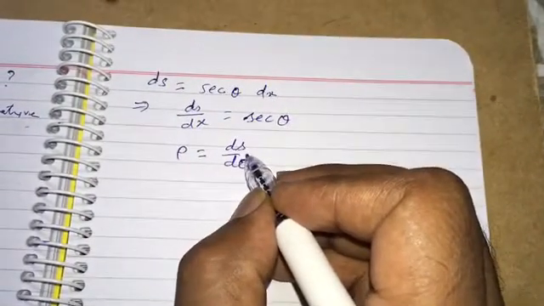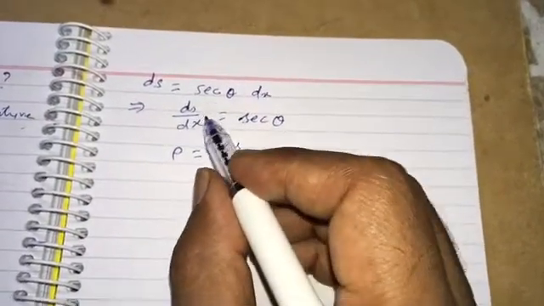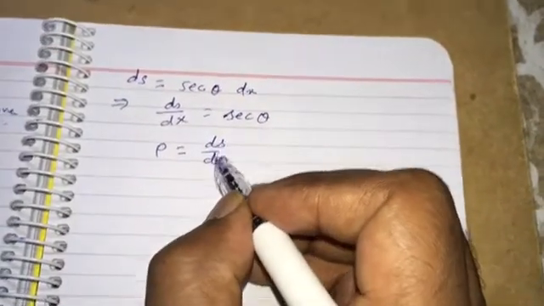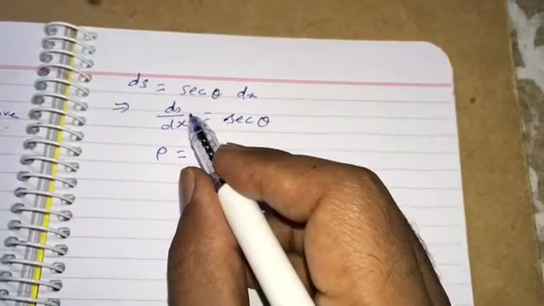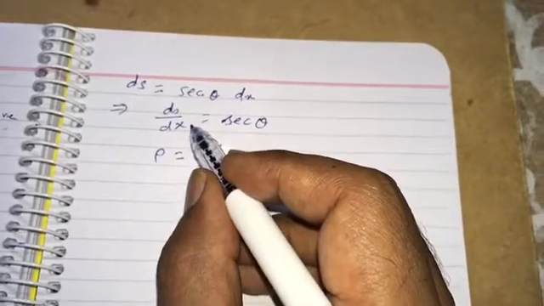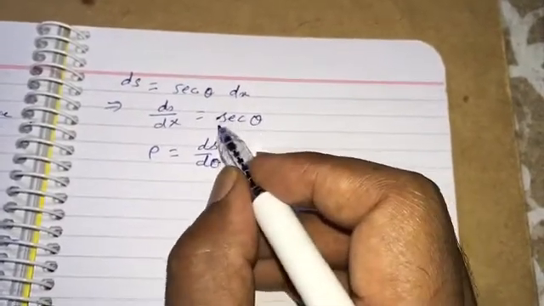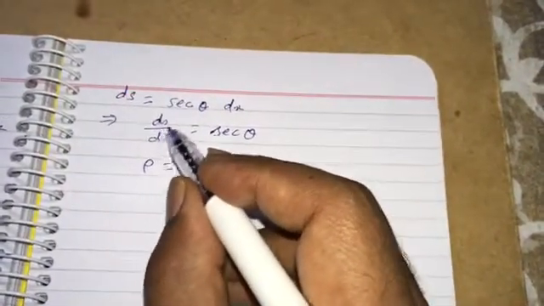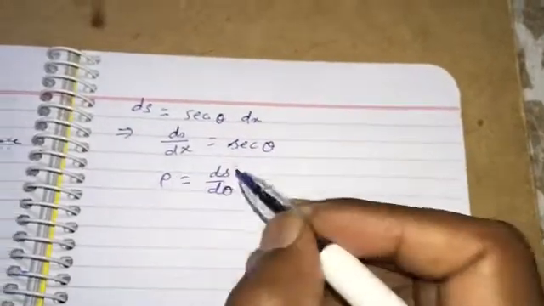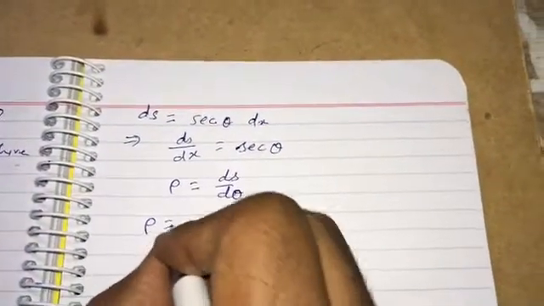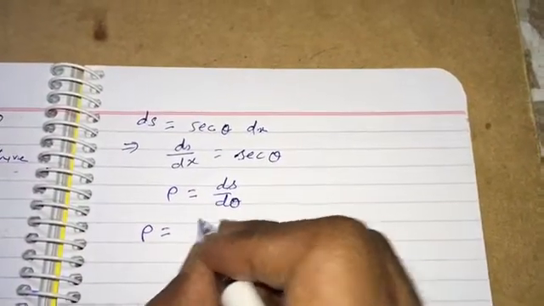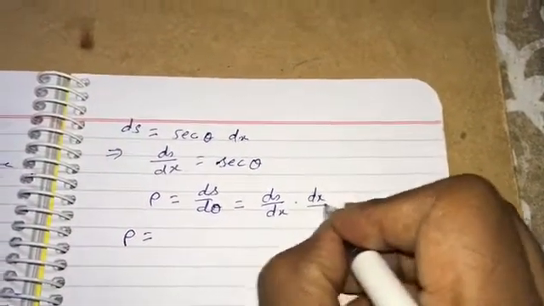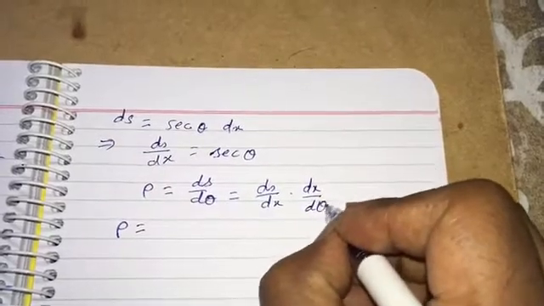But we have ds over dx equals sec theta, so we multiply by dx over d theta, and we will get the value of rho. Basically rho equals ds over d theta equals ds over dx times dx over d theta.